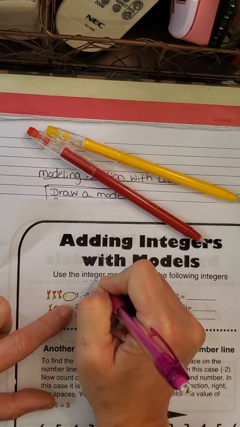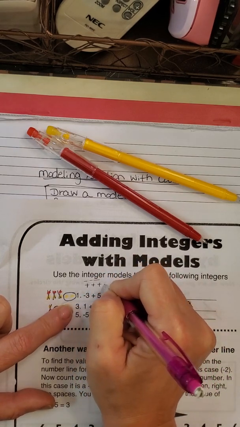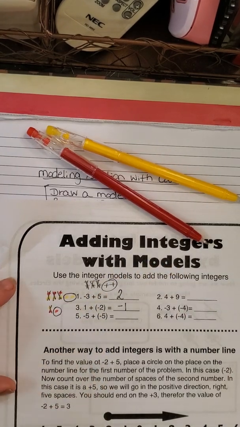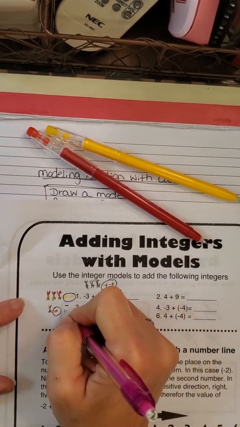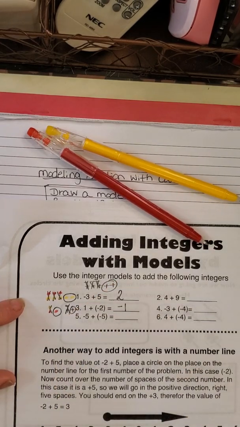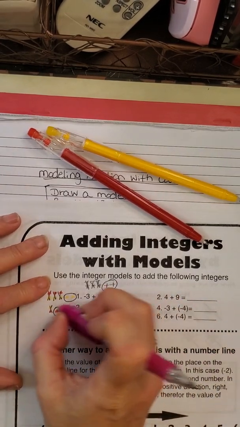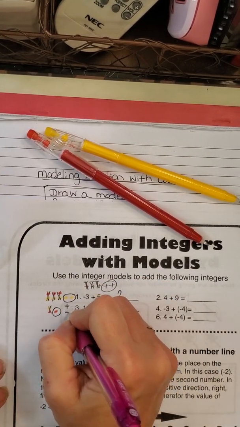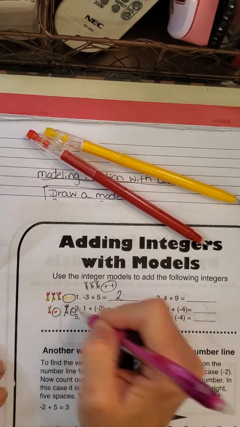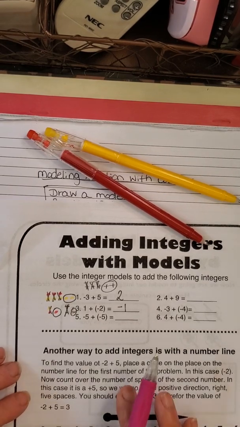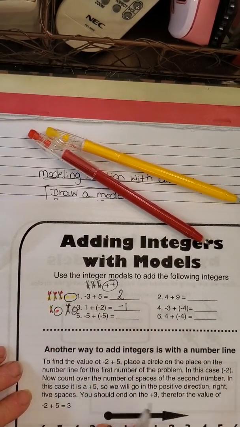This would be -3 plus 5. Mark out those 0 pairs, and I'm still left with 2. I could do -1 plus 2. Mark out the 0 pair, and I'm left with positive. I'm sorry, I did that backwards. Let me do that again. That's a +1 plus -2. Mark those out, and there's my 0 pair. There's my 0 pair, and there's my solution. So, pause the video, finish these, and then turn it back on to check it. Okay?